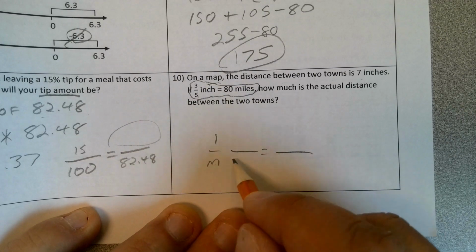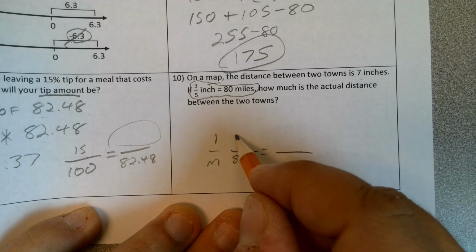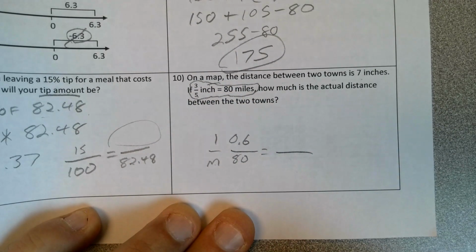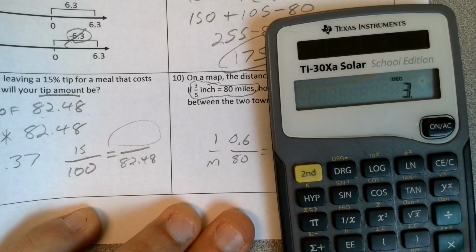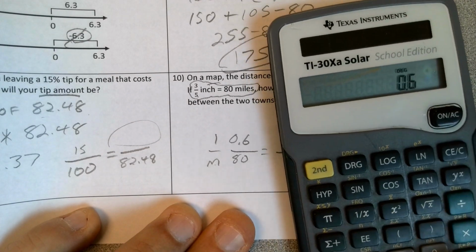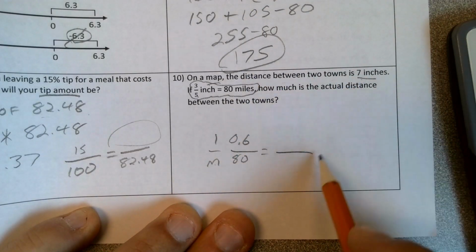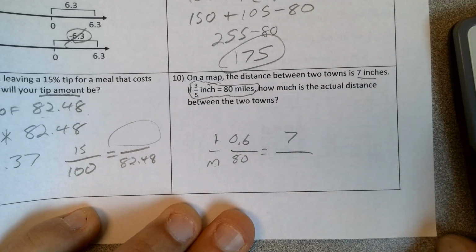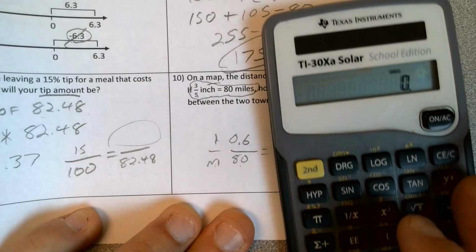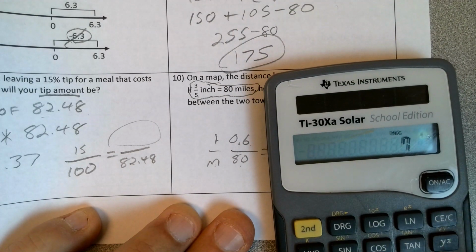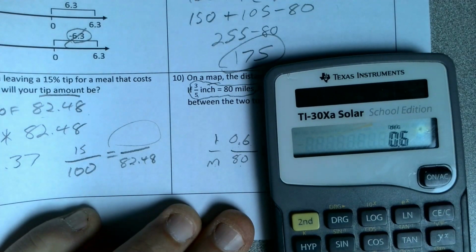I'm going to say 80 miles. And instead of 3/5 of an inch, I'm going to make my 3/5 into a decimal, 0.6. And on this one, since you're allowed a calculator, you could have done 3 divided by 5, and you'd still get 0.6. So now I'm going to get my 7 inches. Anything dealing with inches is going to be up top. So now I'm going to go 7 times 80 divided by 0.6. I'm going to type it in.